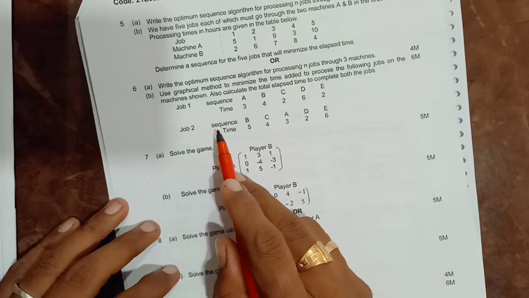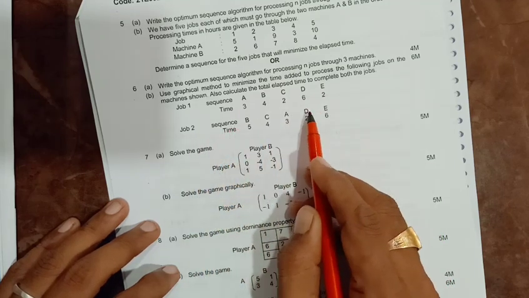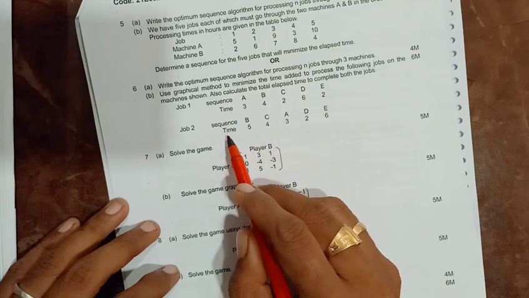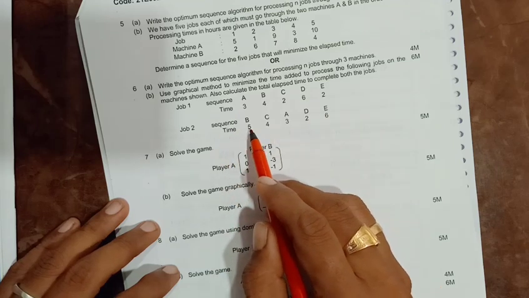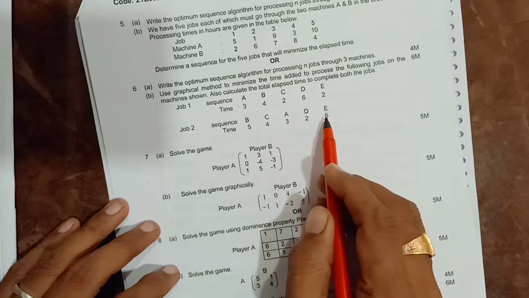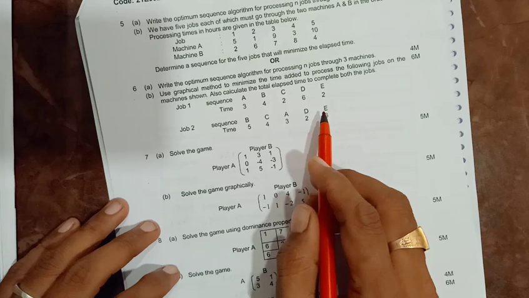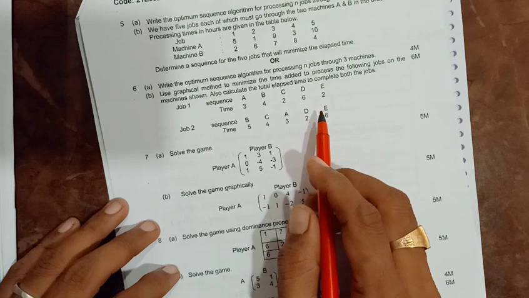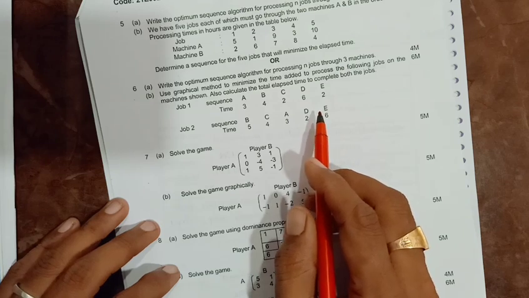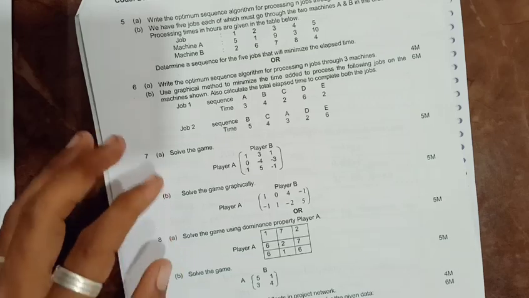For job 2, the sequence is B, C, A, D, E, and the processing times given are 5, 4, 3, 2, 6. So this is how we have to solve it graphically, and how we can calculate the total elapsed time using the graphical method. Let us see.